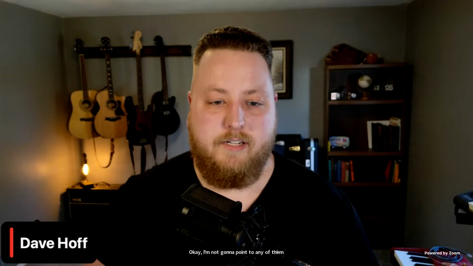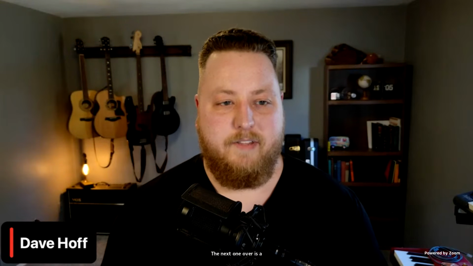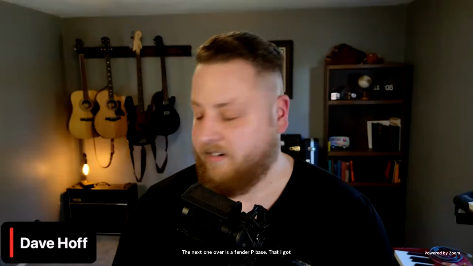So starting on my side here, there's an Epiphone electric. The next one over is a Fender P bass that I got from the bassist from our band. He just gave it to me because he wanted me to learn bass. And then the next two are a Taylor and I believe a Samick, my first ever acoustic. But that Taylor 814 is my baby. That's what I play 90% of the time. Nice. And yeah, I see somebody noticed it, the Vox AC30 down on the bottom there. I picked that up for an absolutely ridiculous price used at a music store.